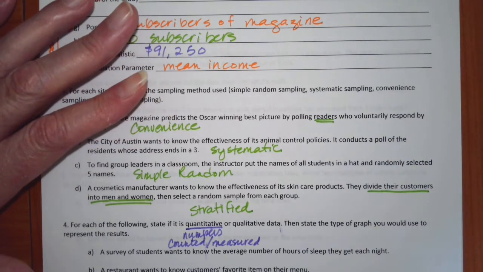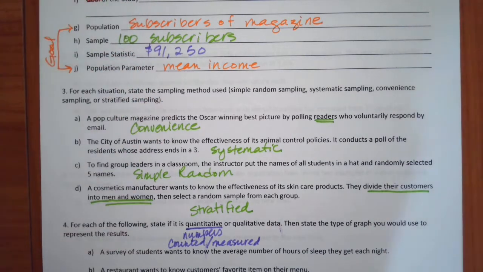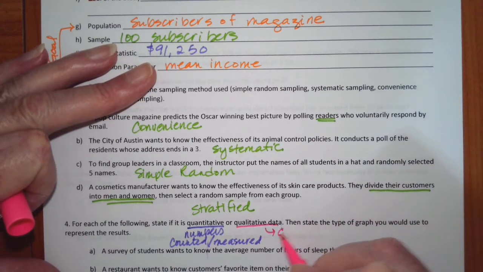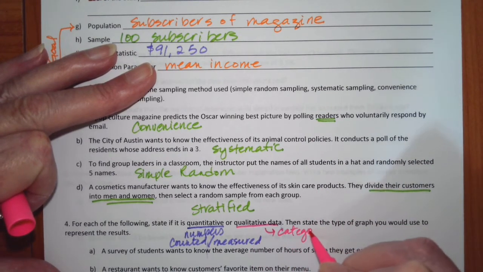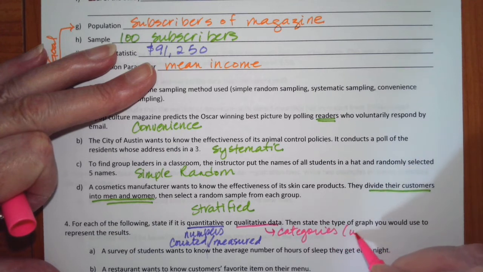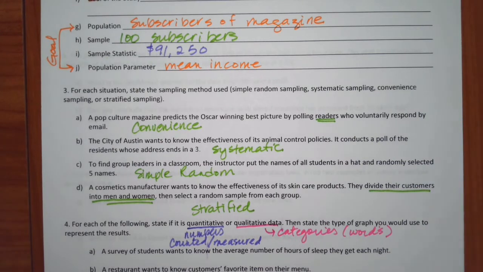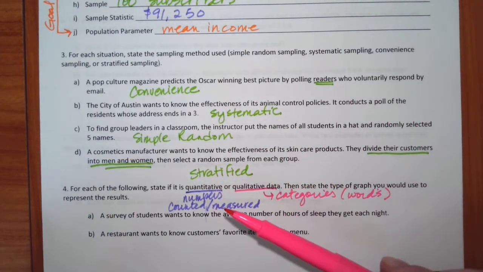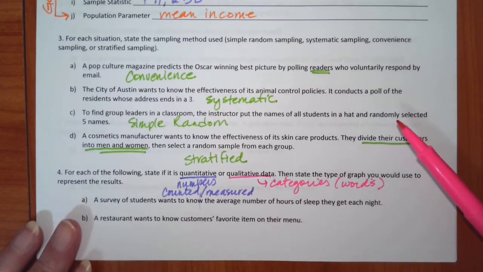And we know that qualitative is categories. Okay, and what do we mean by this? These are the responses to the question. The responses to the questions are: are you going to get back a number, or are you going to get back a word?